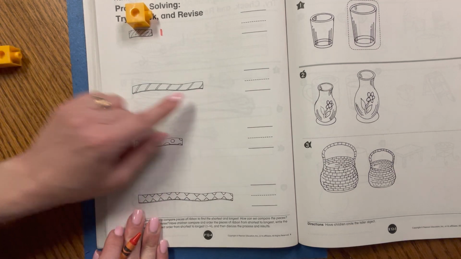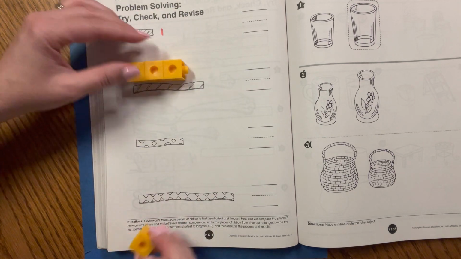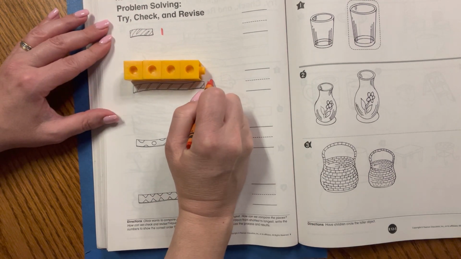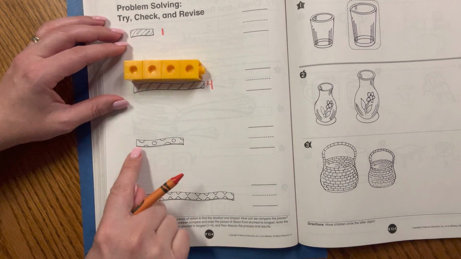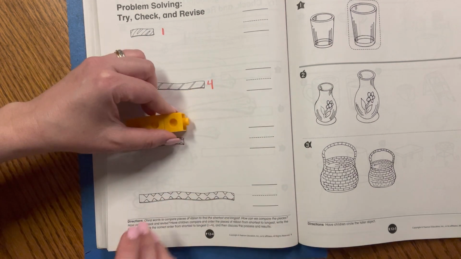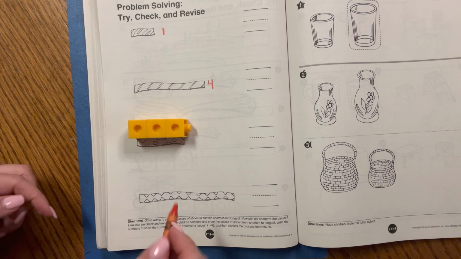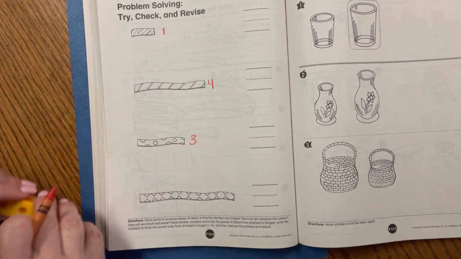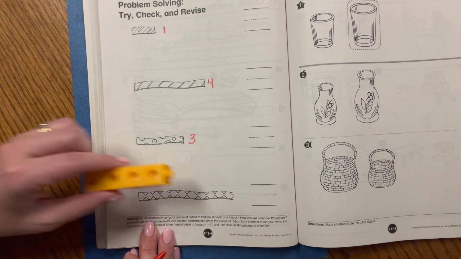All right, how many cubes long is this ribbon? This one is about 4 cubes long. All right. How long is this ribbon here? Oh, I probably should take 1 cube away. This ribbon is about 3 cubes long. All right. And then here is a much longer ribbon.